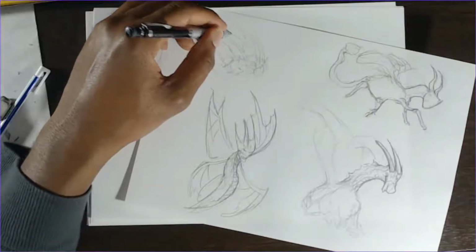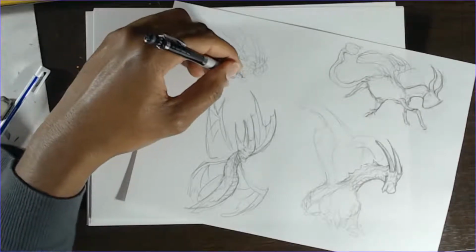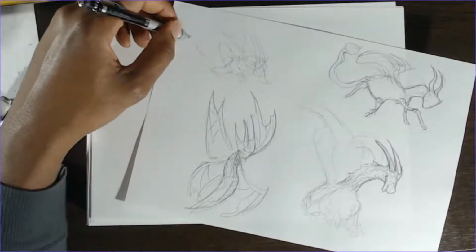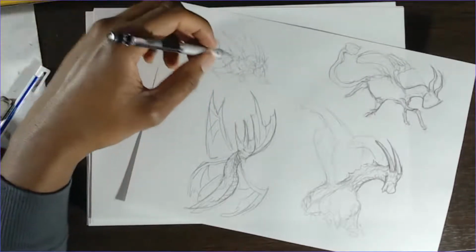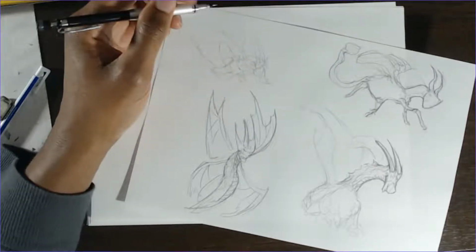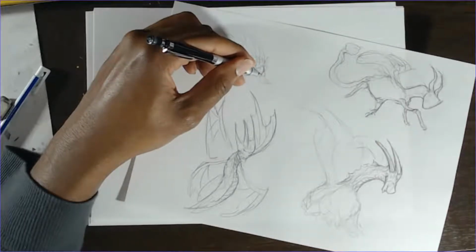So what you're looking at right now is basically the exact process I usually go through when I'm trying to solve a concept design issue. I'm going to draw this dragon a little bit more upright.